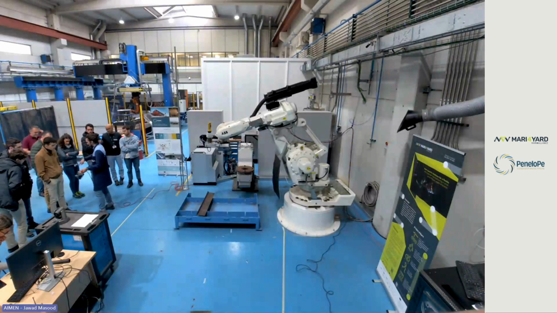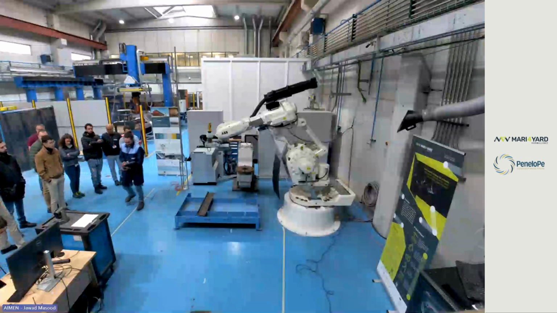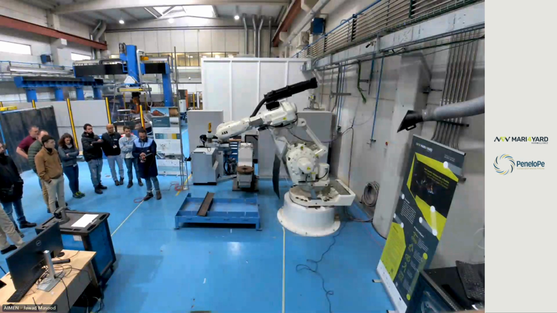So the robot is going to make a rounded square in the corners. So let's go.